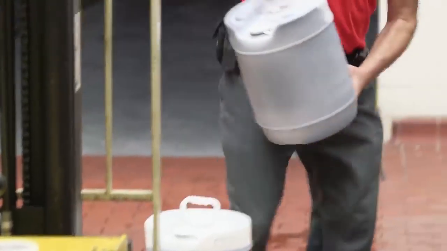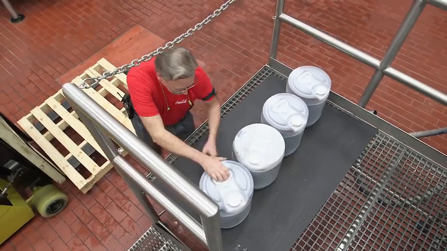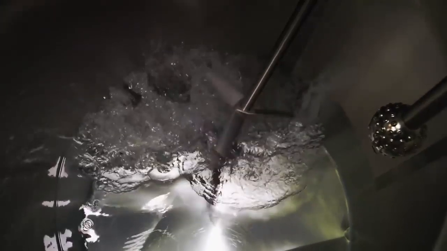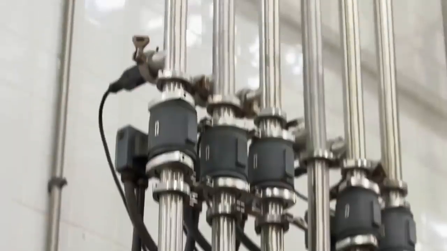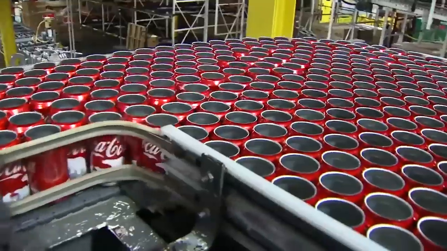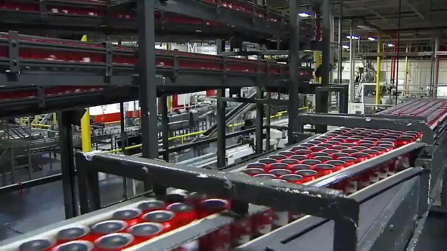Then, little by little, syrup is added to the water. It consists of citric acid, caffeine, sugar, vanilla, and lime juice. And now we've come to the most interesting thing, the secret ingredient. This is the very component that gives Coca-Cola that unique flavor that we all love.